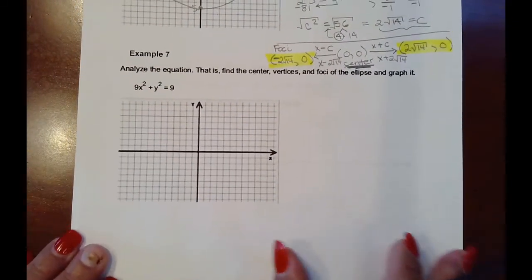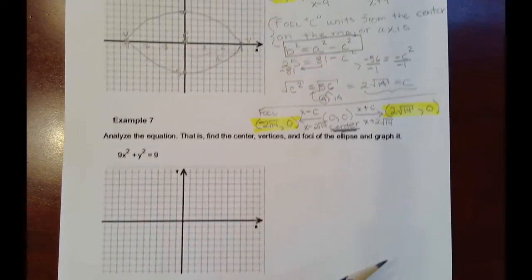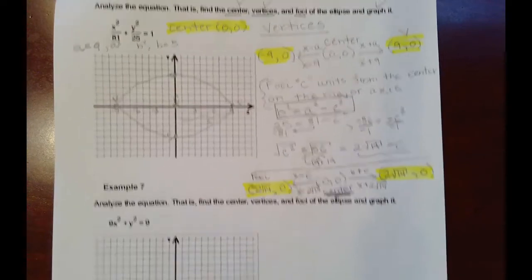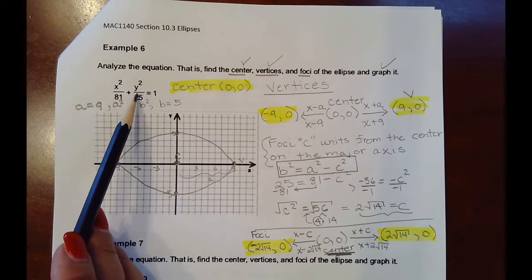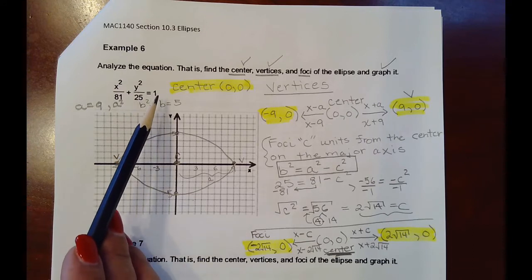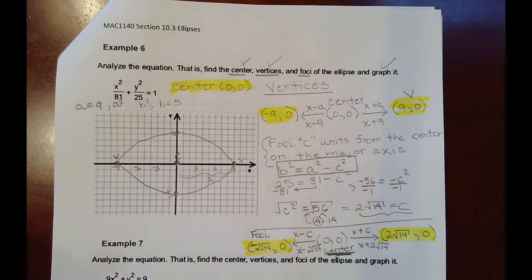Right? Moving on to analyze the equation for example 7. In the equation that you're given here, we have 9x squared. It's not in fraction form, so it is your responsibility to get this equation to look like this. The only way you can truly tell what a squared and b squared is and then go on to find all the other values is when you have a 1 on this side. So whatever the constant is on this side, you're going to transform it into a 1.